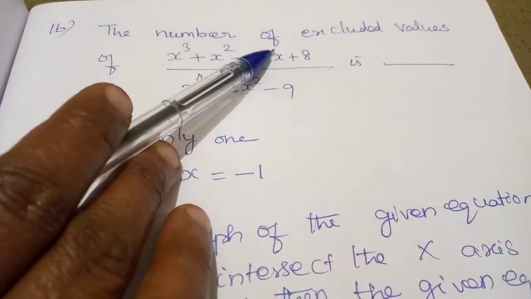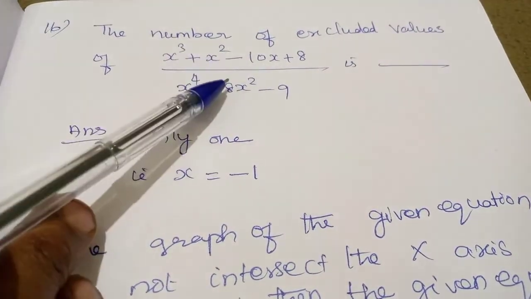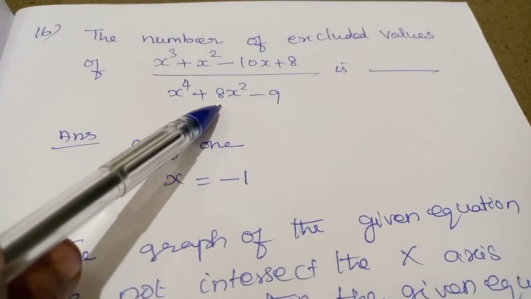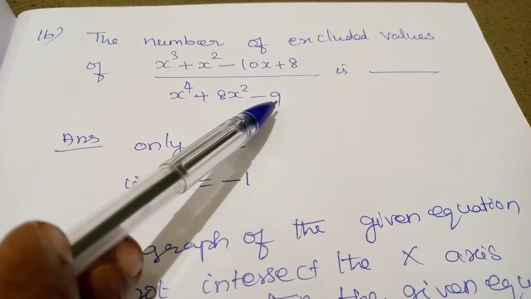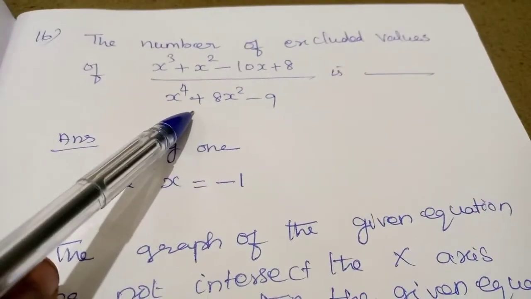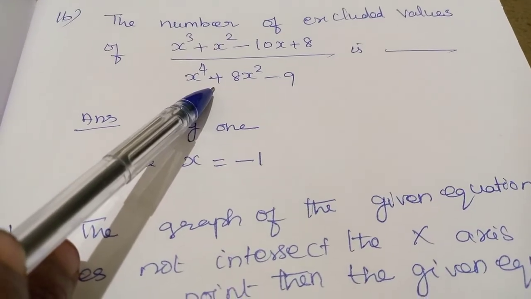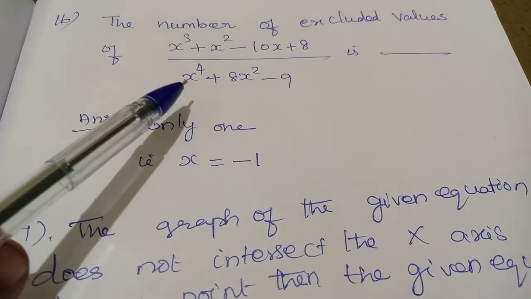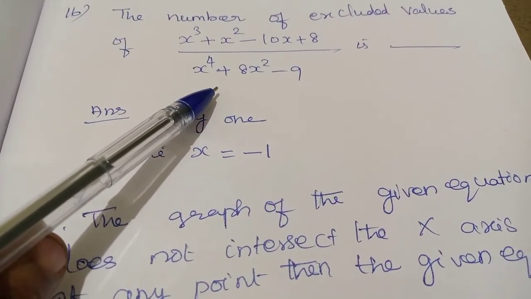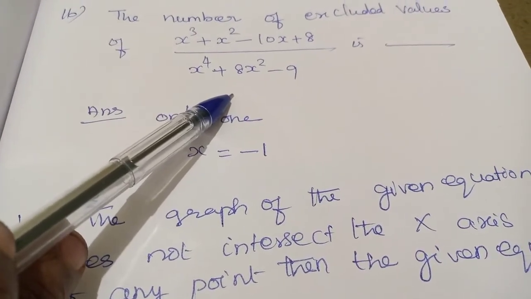The number of excluded values of x cube plus x square minus 10x plus 8 by x power 4 plus 8x square minus 9. To find the excluded value, first of all we have to see only the denominator. The denominator term we have to make 0, then the whole term becomes undefined. If the denominator value is 0, any number over 0 is undefined. If the expression becomes undefined, we can say that is an excluded value.